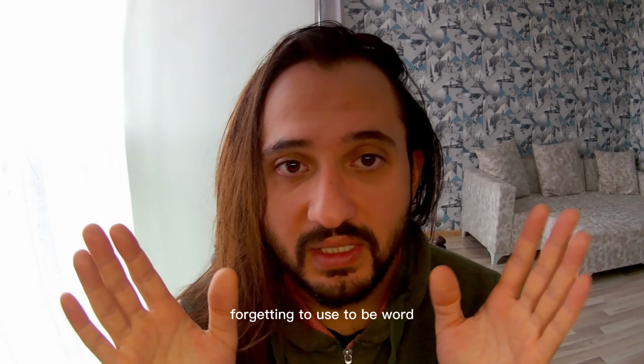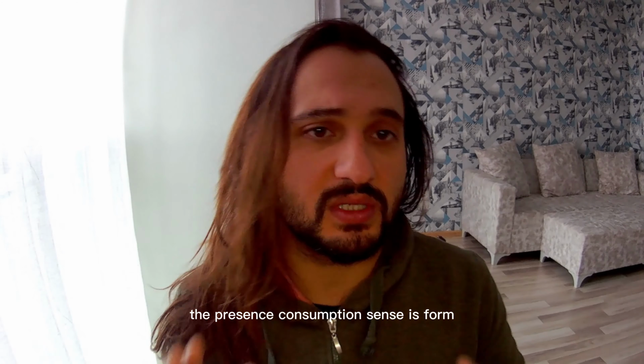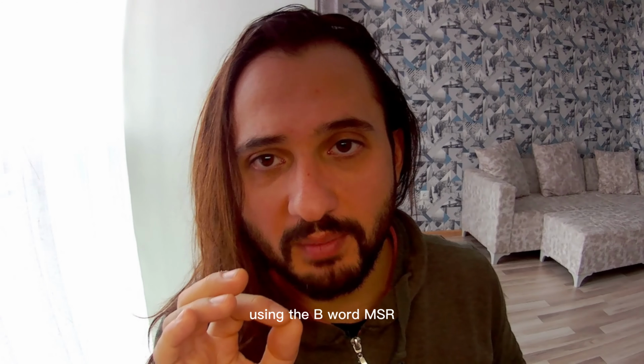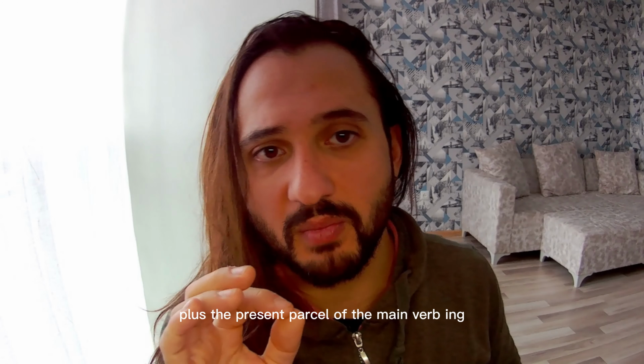Forgetting to use the to be verb. The present continuous tense is formed using the be verb plus the present participle of the main verb, ing. Students sometimes forget to use the be verb, especially when using contractions. For example, she running in the park. No, she is running in the park.